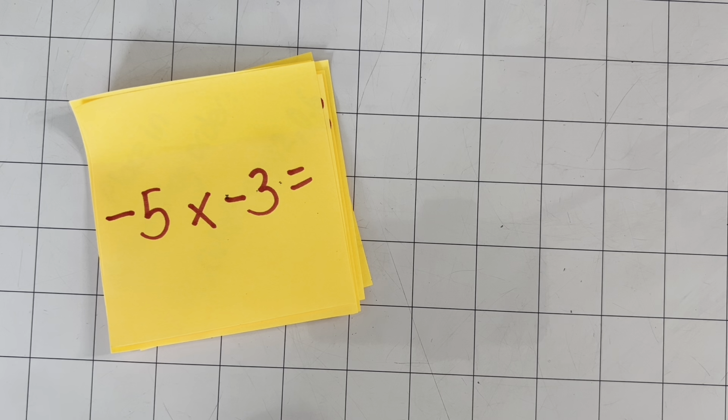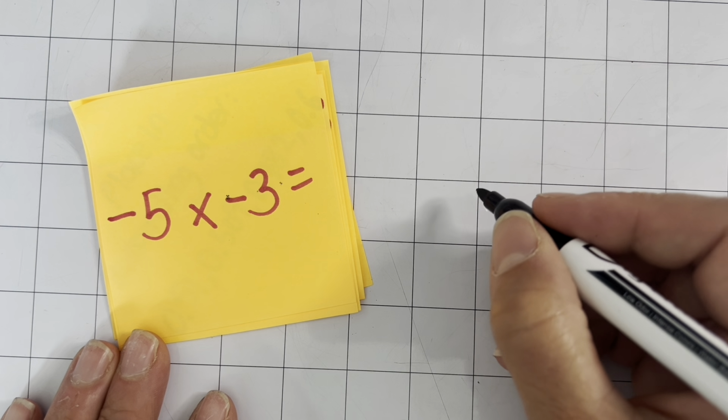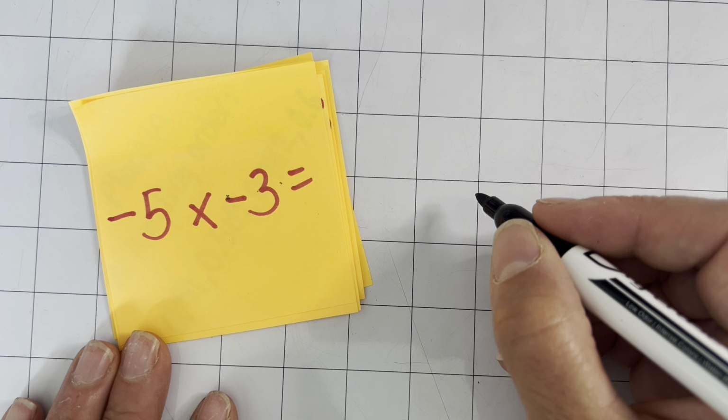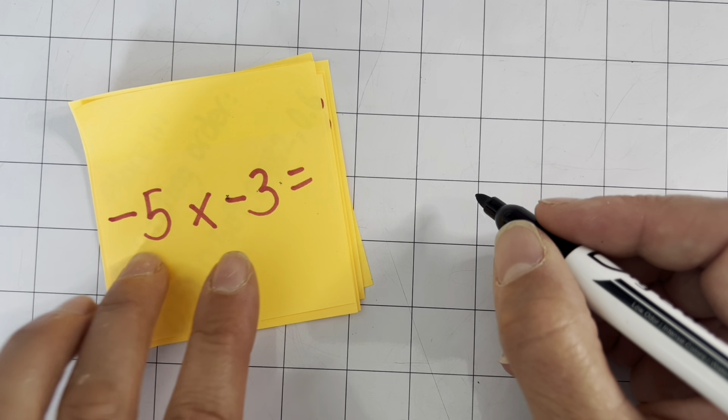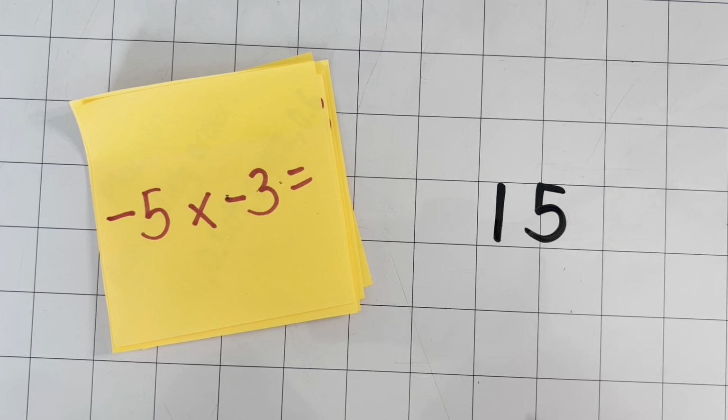Question 3 on the revision questions is -5 times by -3. And we know that when we have 2 negatives multiplied together, our answer is going to be positive. And so we're just looking at 5 times 3, so the answer is 15.